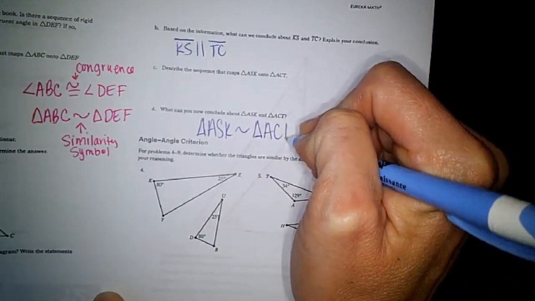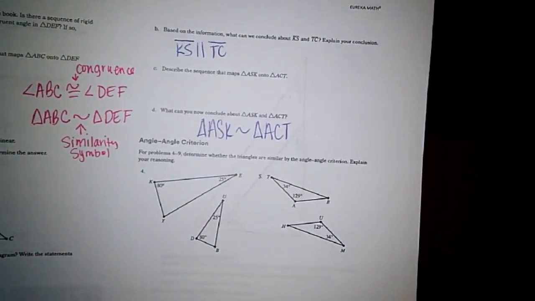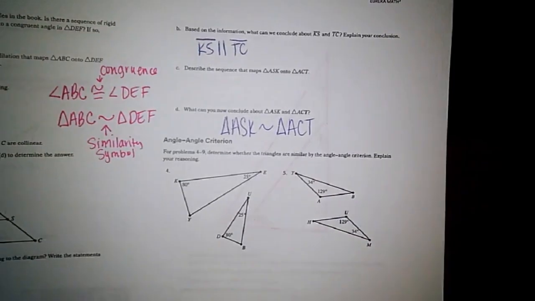So what you are going to do is, now that you know that if you have two angles that are the same in a set of similar triangles, it means those triangles are similar. If the angle measurements are different, then you do not have similar triangles. So right now, y'all as groups are going to do number 4 through 9. 4 through 9, ready, go.